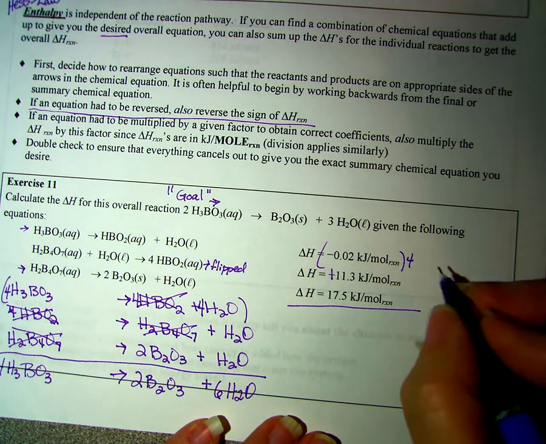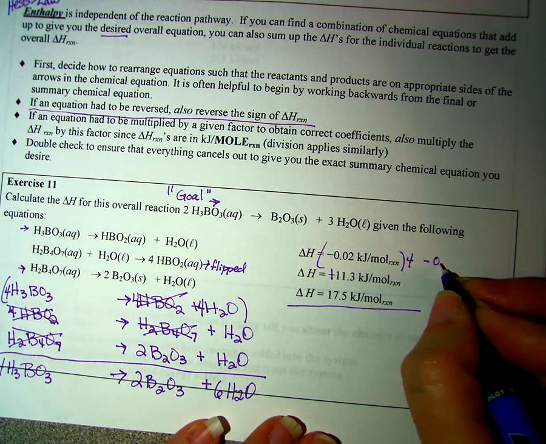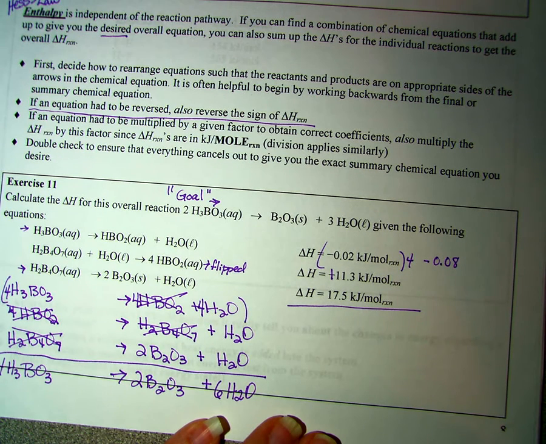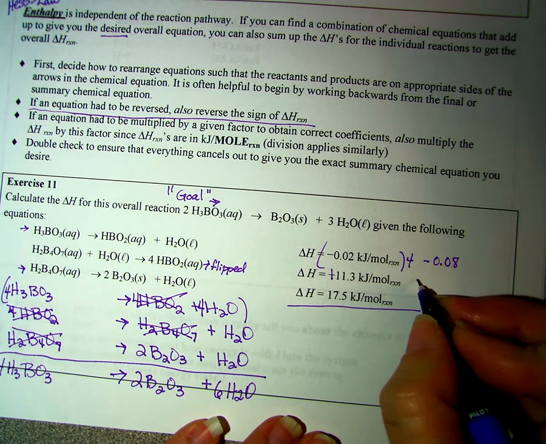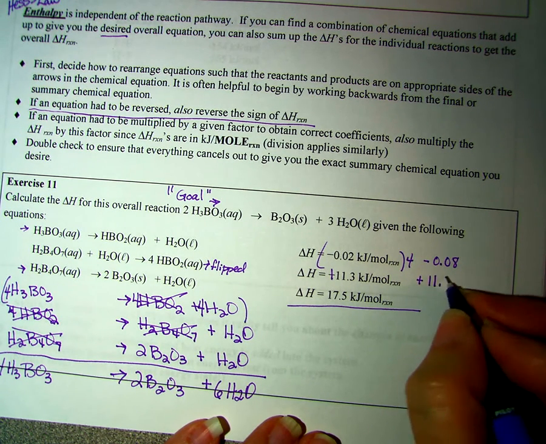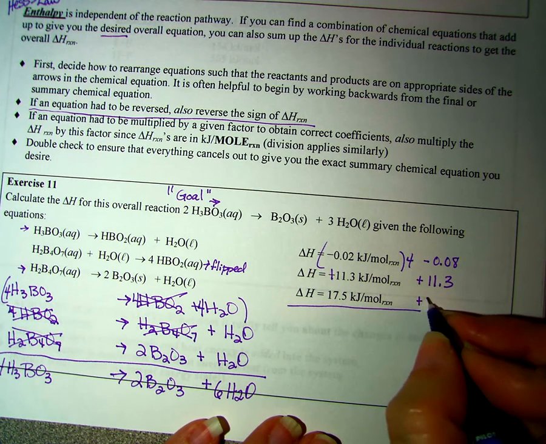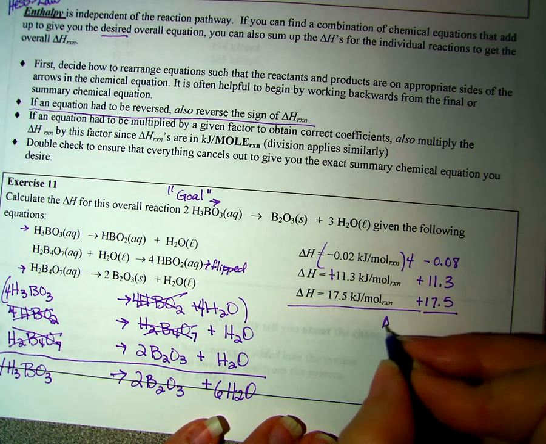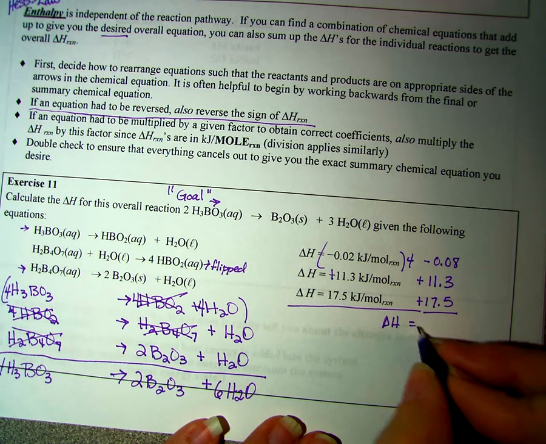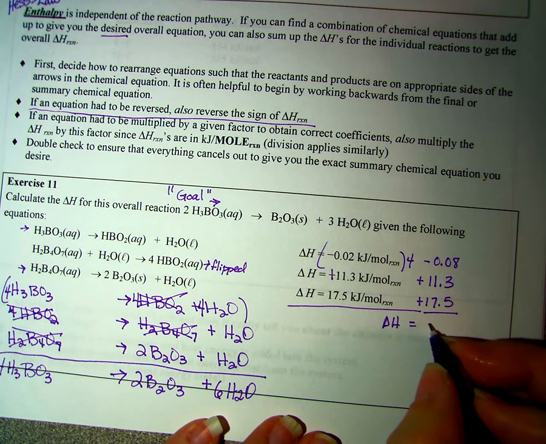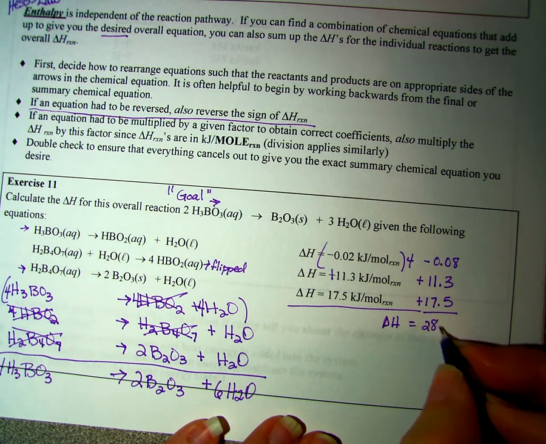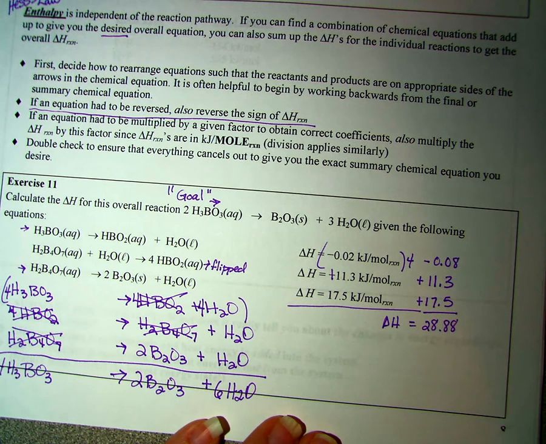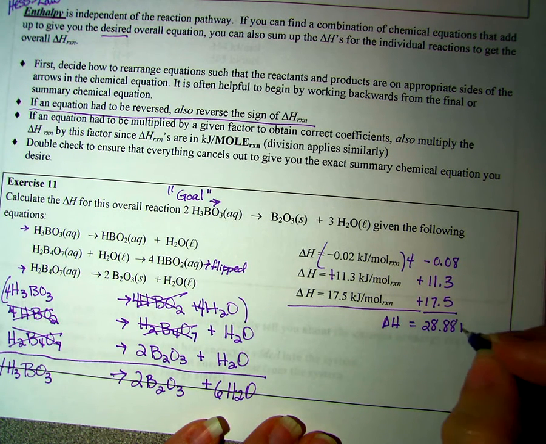So this winds up being negative 0.08. This is a plus 11.3. And that's also a plus 17.5. So when I add that all together, I get 28.88. And that's kilojoules per mole.